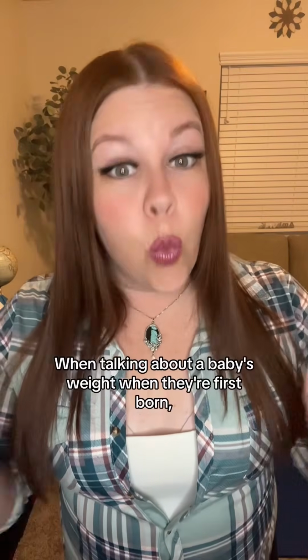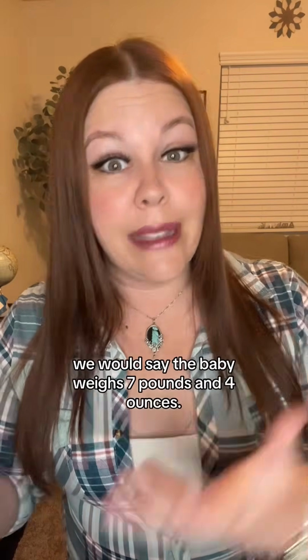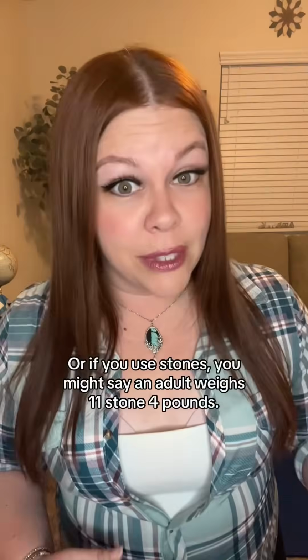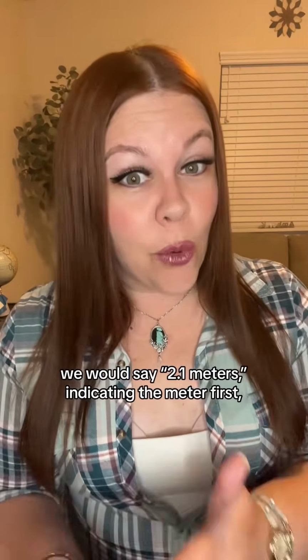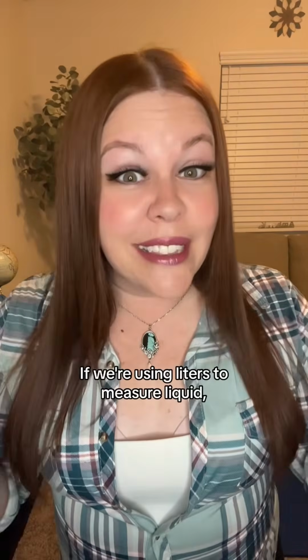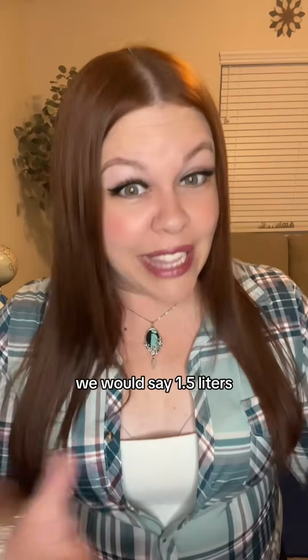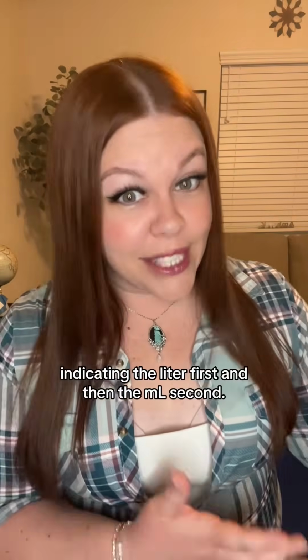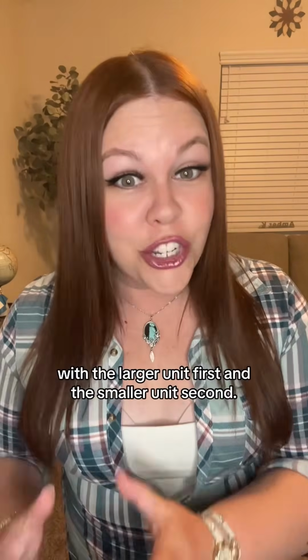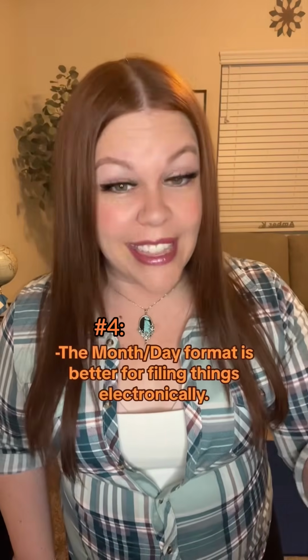When talking about a baby's weight when they're first born, we would say the baby weighs 7 pounds and 4 ounces. Or if you use stones, you might say an adult weighs 11 stone, 4 pounds. If we're using meters, we would say 2.1 meters, indicating the meter first and then the decimeter or centimeter after that. If we're using liters to measure liquid, we would say 1.5 liters, indicating the liter first and then the milliliter second. Or even if we're just writing a regular number, we would write 5.5 or 4.25. Literally almost everything else is formatted the way that the US formats dates, with the larger unit first and the smaller unit second.